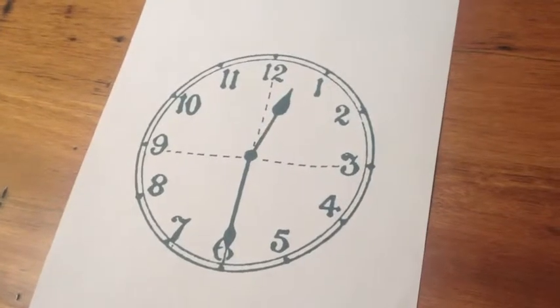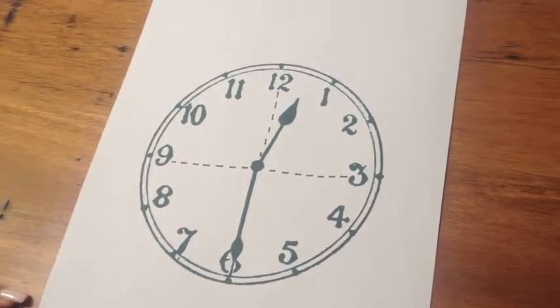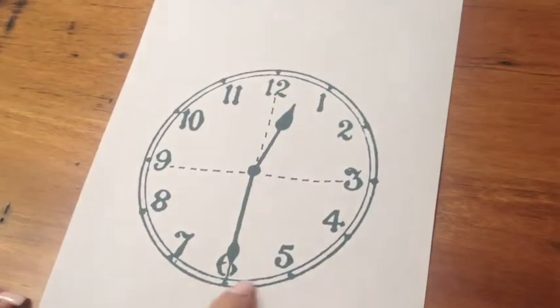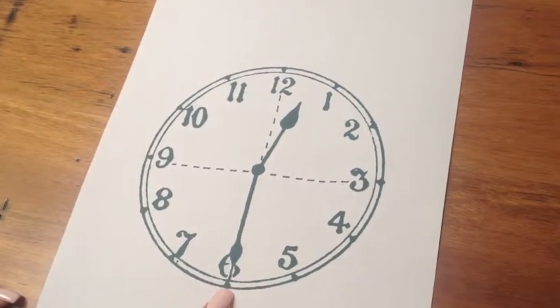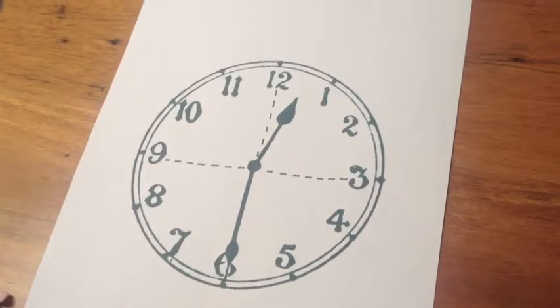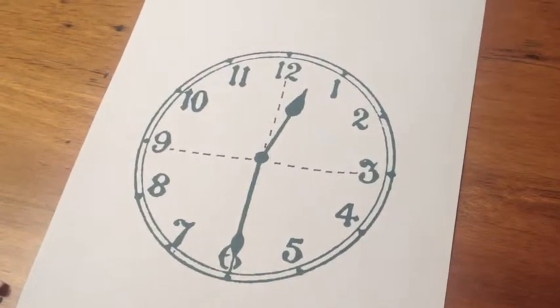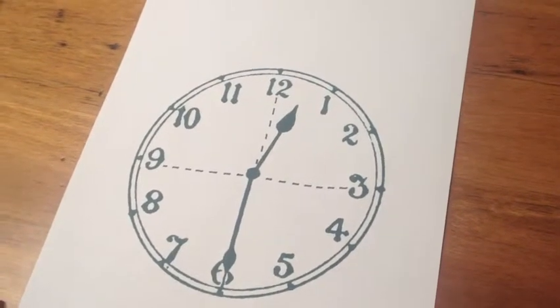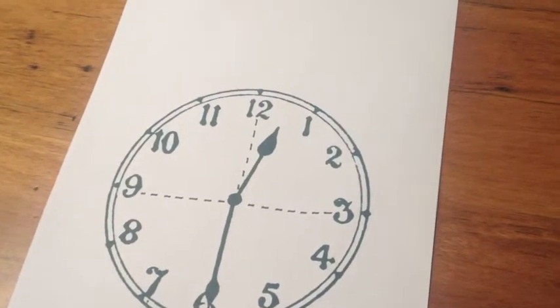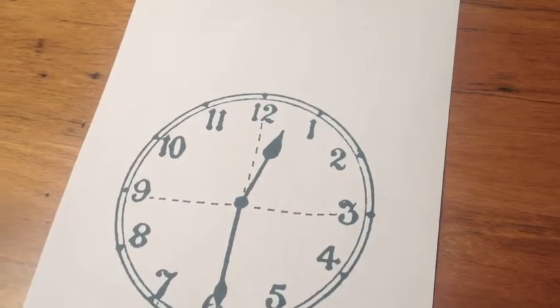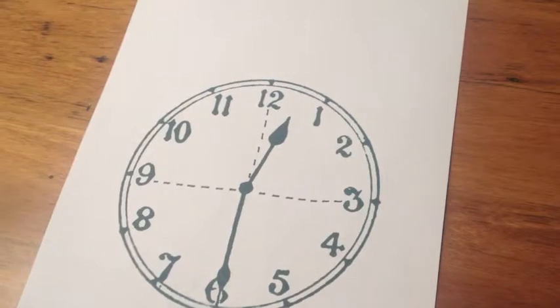Okay, so would you just be able to point to 12:30 for me? So that's 12:30 there. Very good. So yesterday when we were talking about half of the paper, would you be able to tell me how does that link to 12:30 on the clock, do you think?